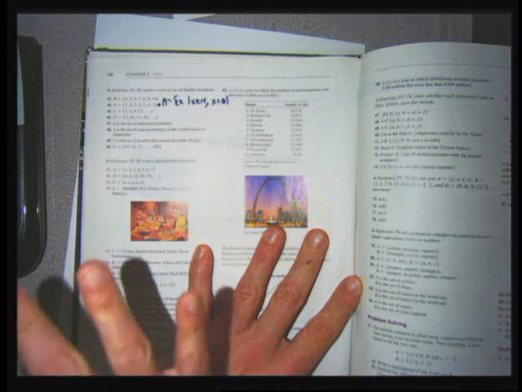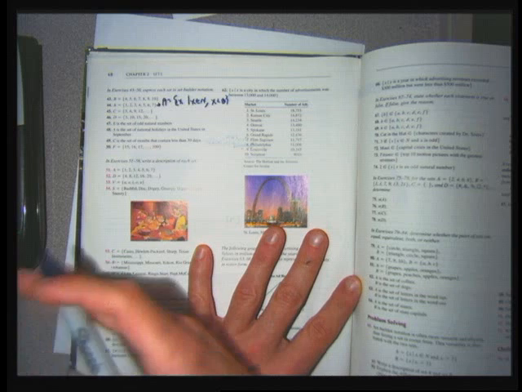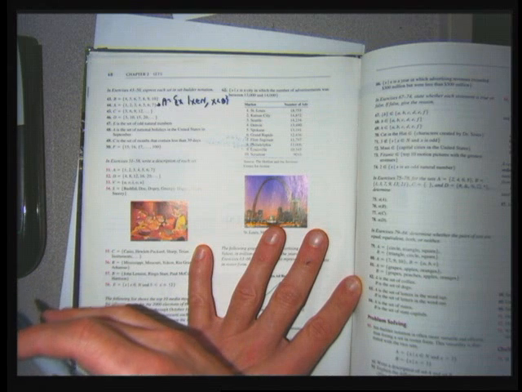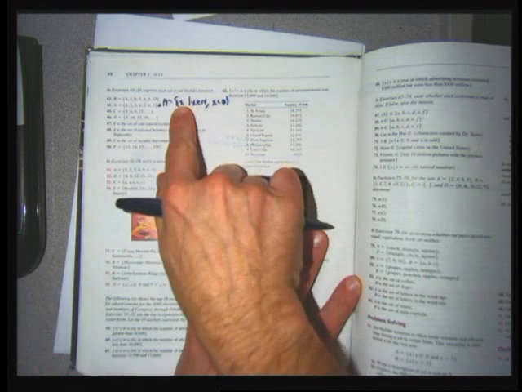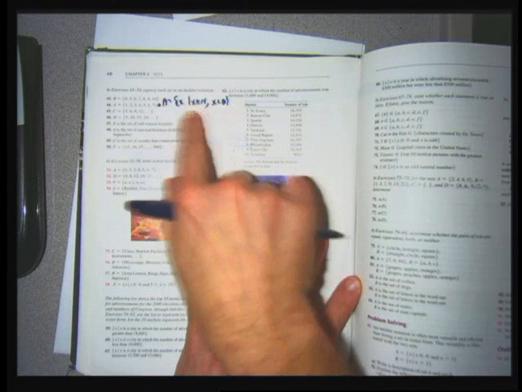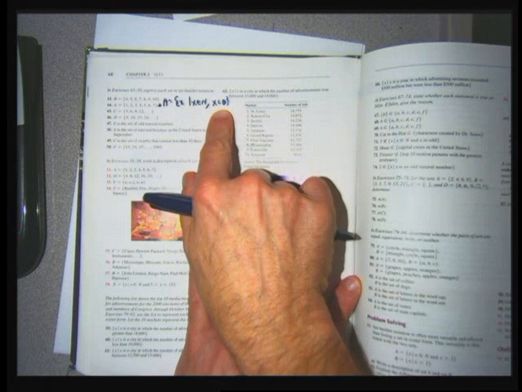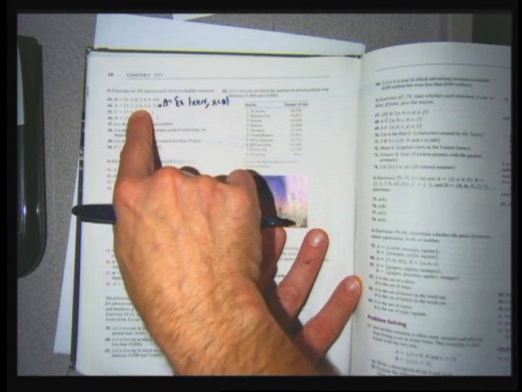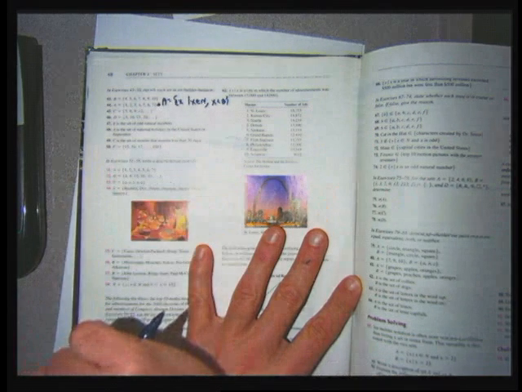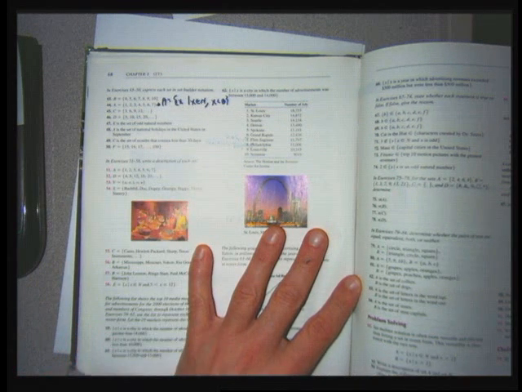This is not the only answer for problem 44. It's an answer that fits what we want. It's in set builder notation, and from what I've written to the right of the vertical line, I can figure out that A has the numbers 1, 2, 3, 4, 5, 6, 7. There are definitely other ways to do that.